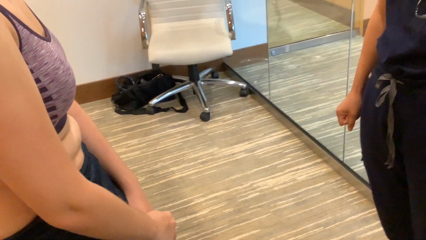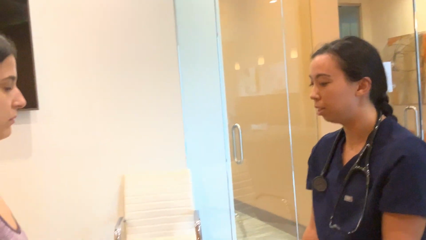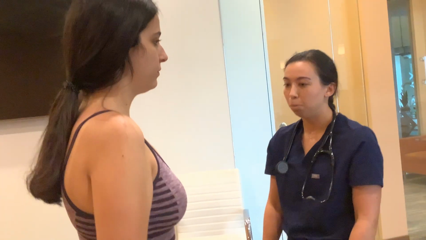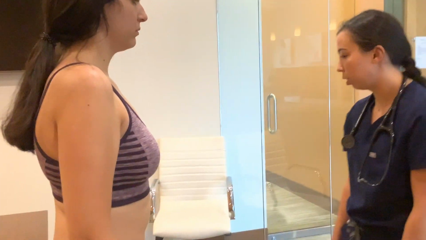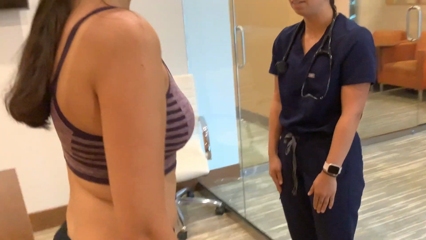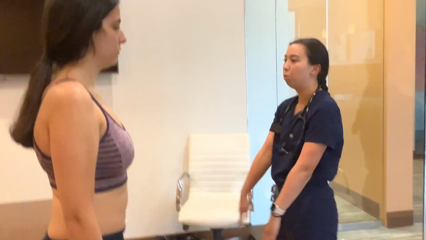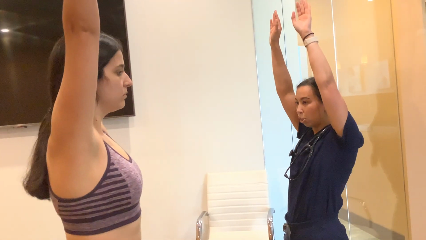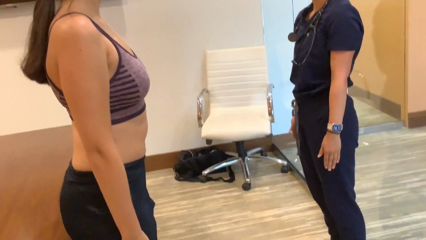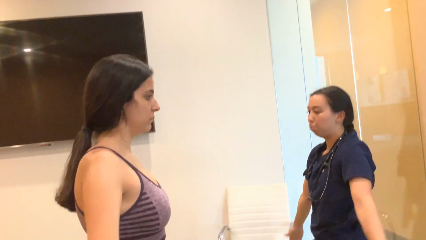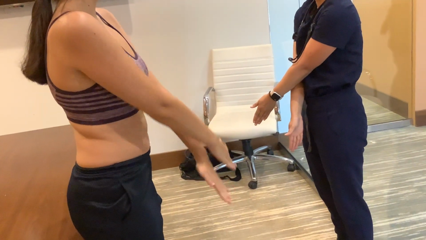Okay, now we're going to test range of motion. So I'm going to have you stand up for me, please. You can face me. So first you can just follow my movements, okay? So we're going to keep your arms straight and move them all the way up for shoulder flexion. Keep them straight for extension. Then you can bring them back to neutral. You can bring them out like wings for abduction, and then bring them across your chest for adduction.